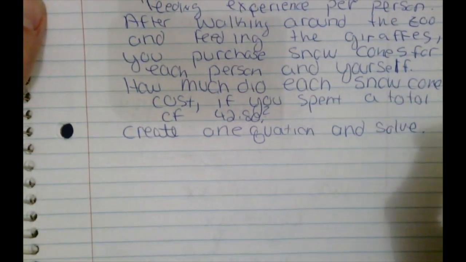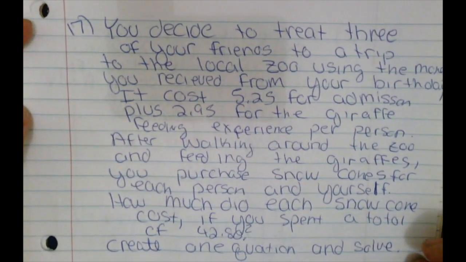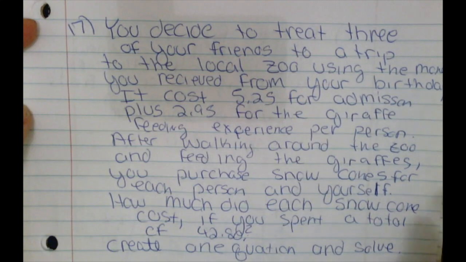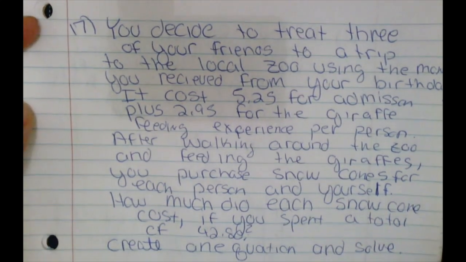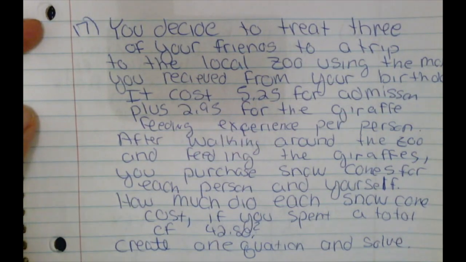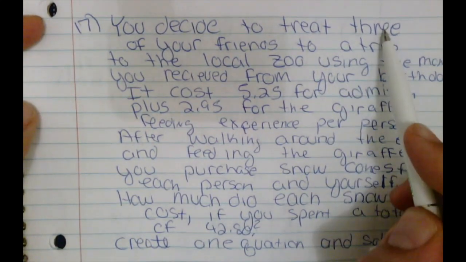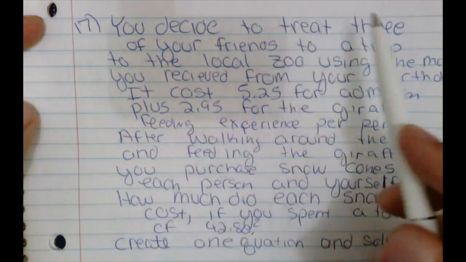I want to begin by identifying some key parts of this. Can you think of any key parts we can use in this story problem here? Well, the first thing I notice is that it's $5.25 per person. And how many people are going? Well, there's 3 plus 1 more makes 4.